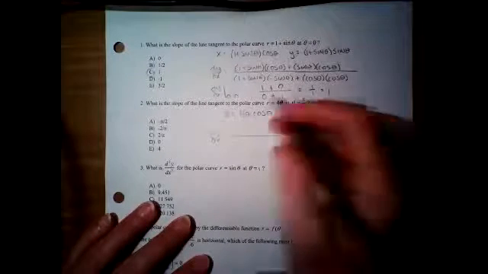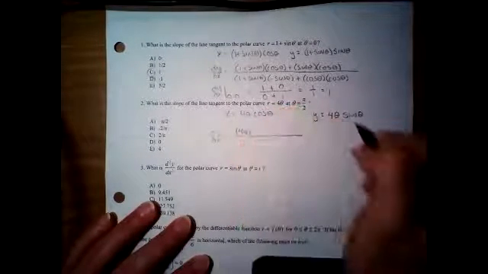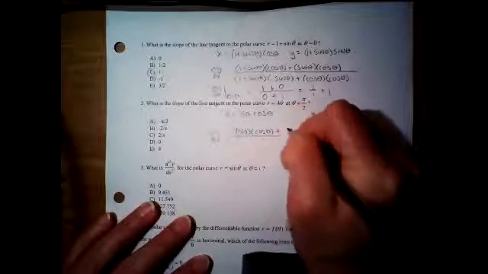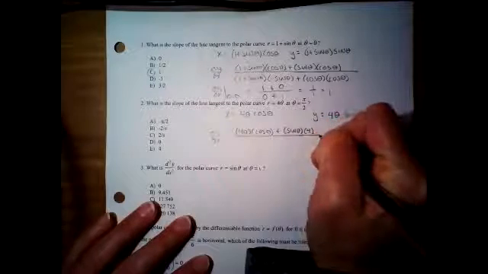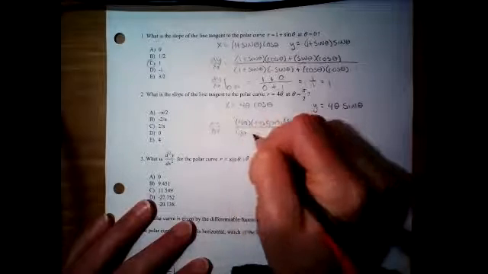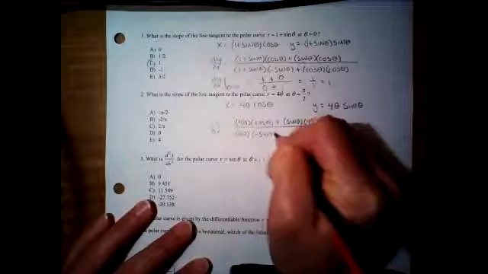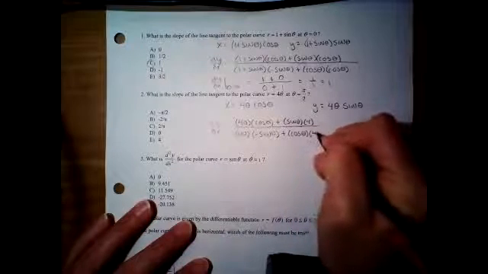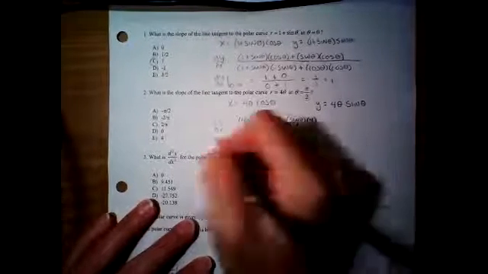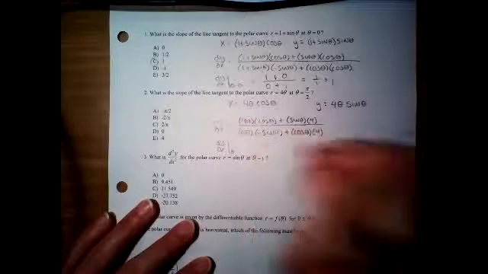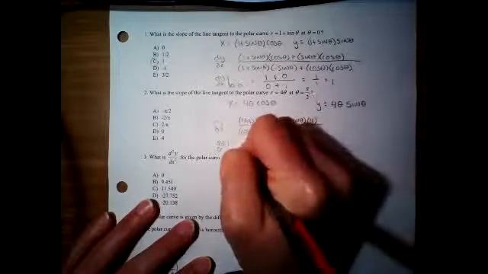So this would be the first times derivative of the second plus the second times derivative of the first. And then same thing for x. So first times derivative of the second plus second times derivative of the first. And then we're going to evaluate this at theta is pi over 2.